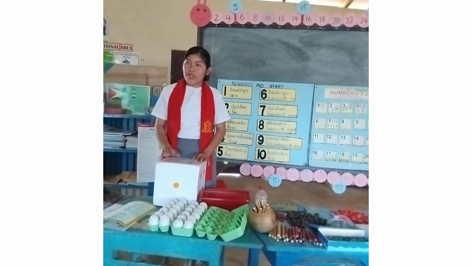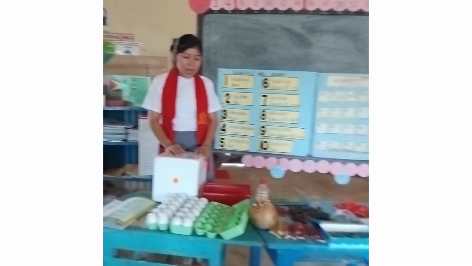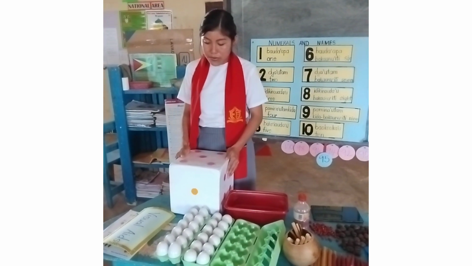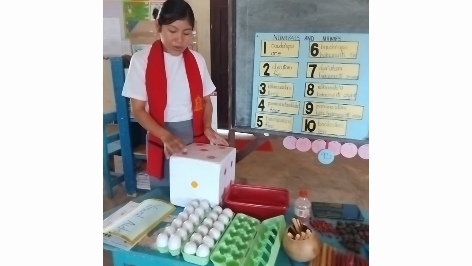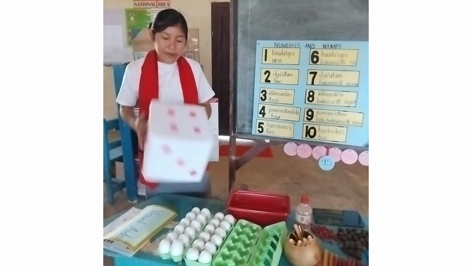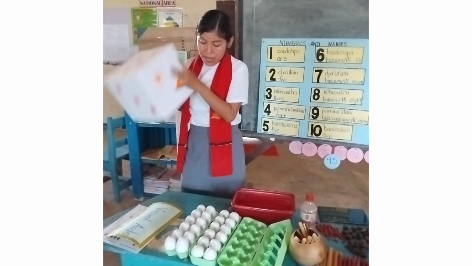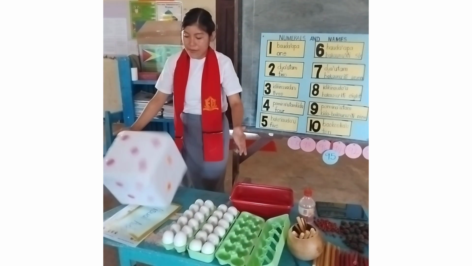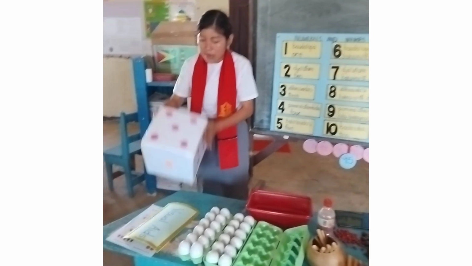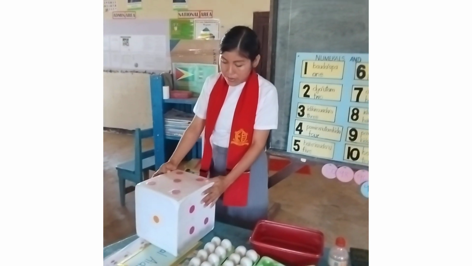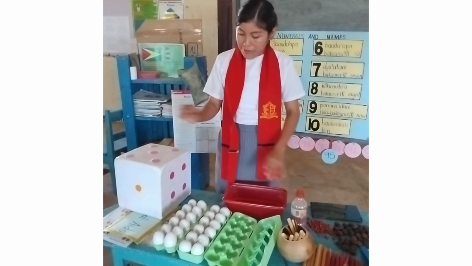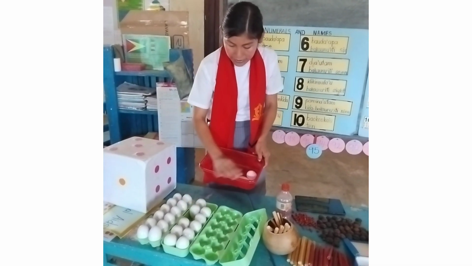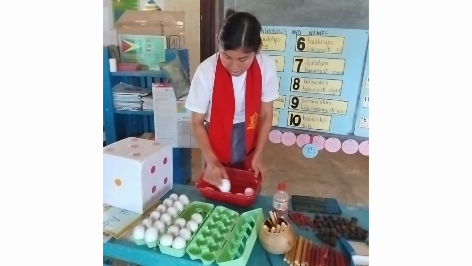Okay, now I'm going to demonstrate one strategy, which is the hands-on, to teach the learners in grade 1 how to make a one-to-one correspondence. So here I have a cube, and I can have children throwing the die like this. Here it lands on 5. So I can ask children to take out 5 eggs from this tray and put it in this container. 5, 1, 2, 3, 4, 5.